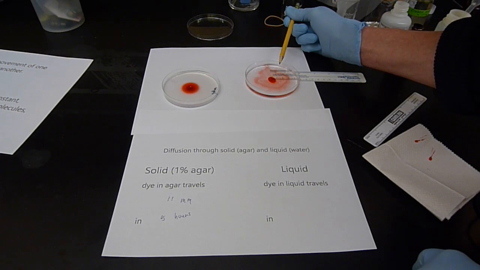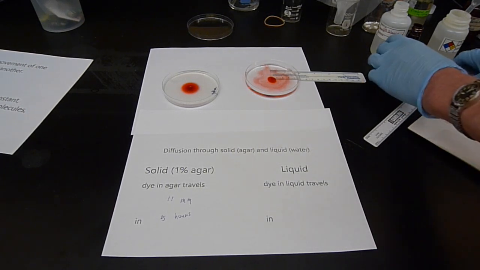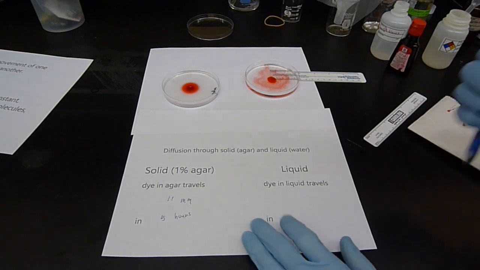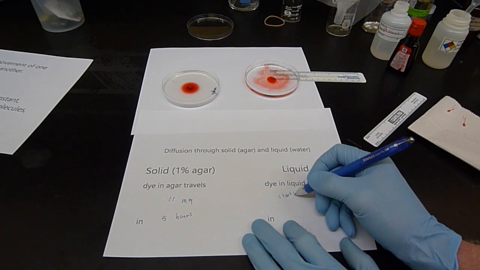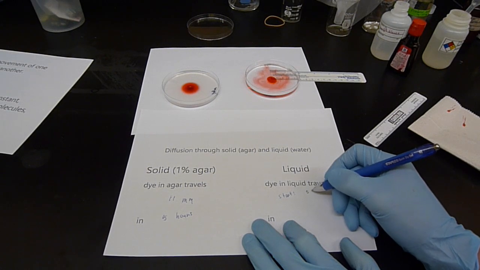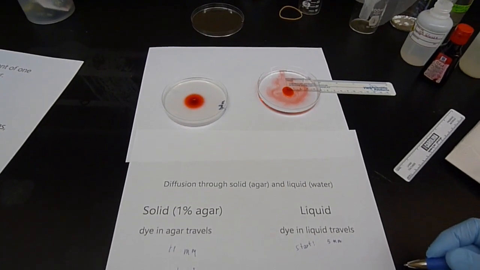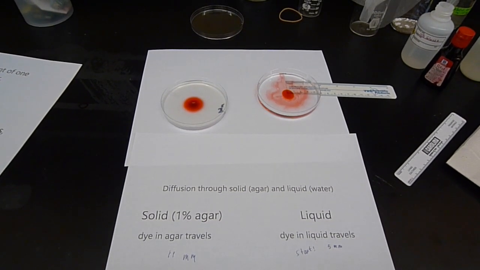That's just some strange solubility effect. But we're going to take it at 5 millimeters to begin with. Let it go for a couple of minutes, and then measure the position again. So for the start here, it's at 5 millimeters, and we'll see how far it diffuses in maybe 3 minutes or so. So we'll be back in about 3 minutes.